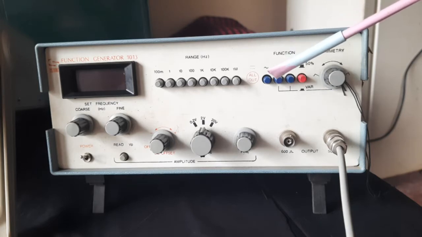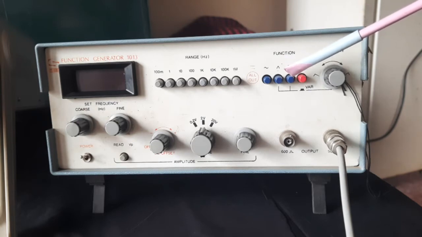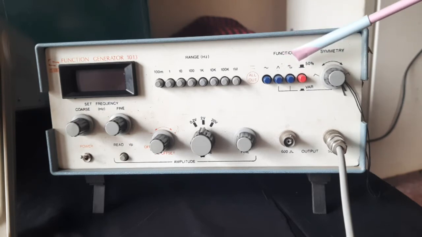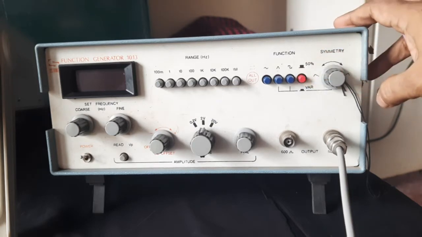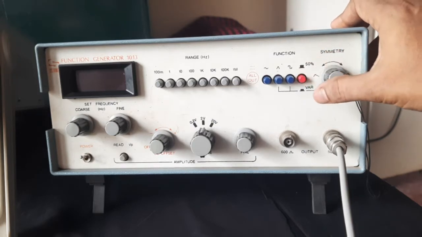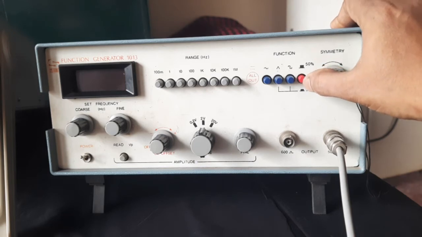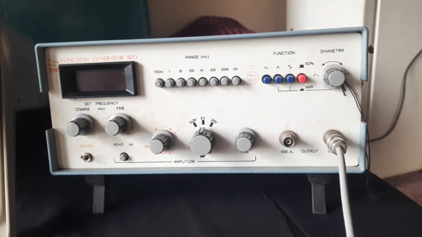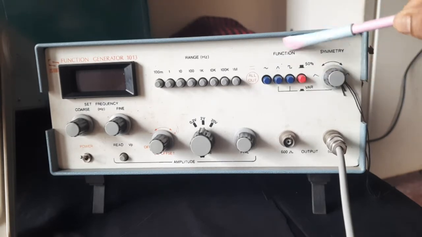If you want a triangle wave, you can use this knob, and for a square wave you can use this knob. This is in fact an attenuation knob, that is 50% attenuation. If you press this knob, then whatever signal you are getting will be compressed or attenuated to 50%. So always see to it that this knob is in a released position so that you have not applied any attenuation without your knowledge. So this is the function selection region.